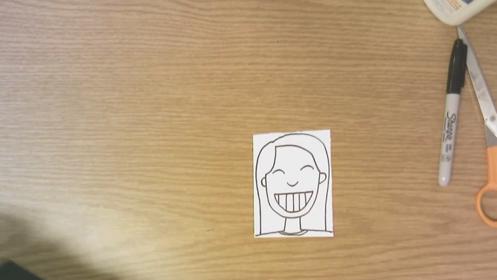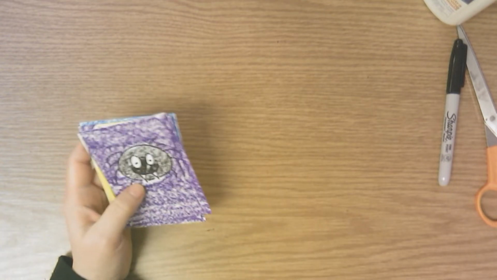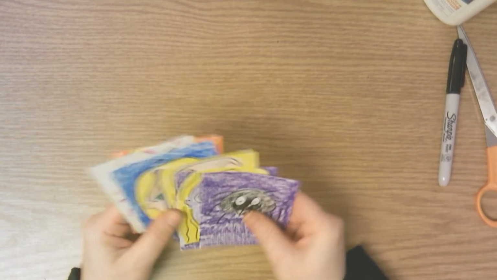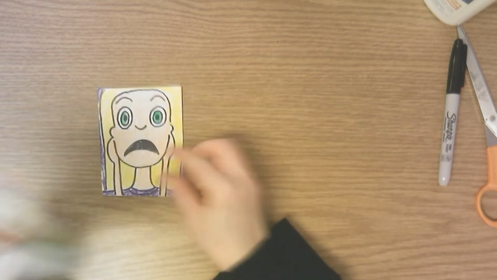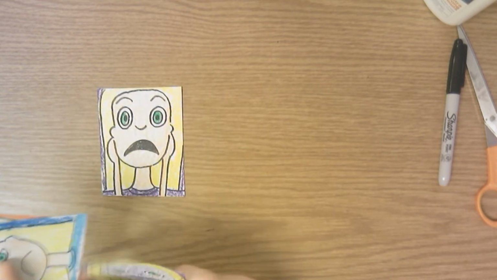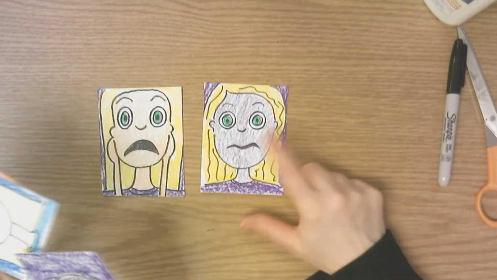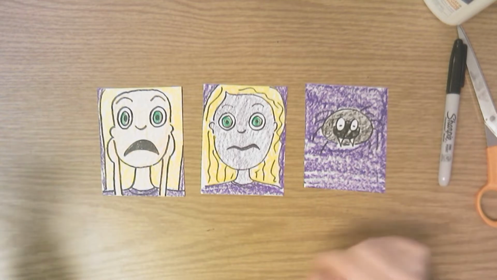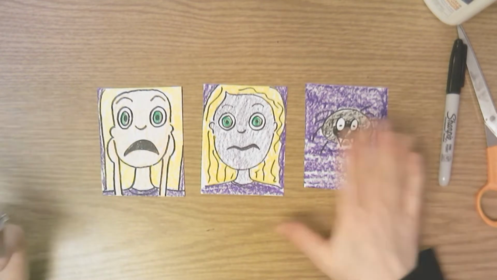And so I have some examples. They're all done in crayon, but I have some examples that might help you to give you some ideas for realistic, abstract, and non-objective. So here are my examples of fear. So that's my realistic example, my abstract example, because when I'm scared I don't really have a purple face, and then I put something that I'm scared of as kind of my non-objective.